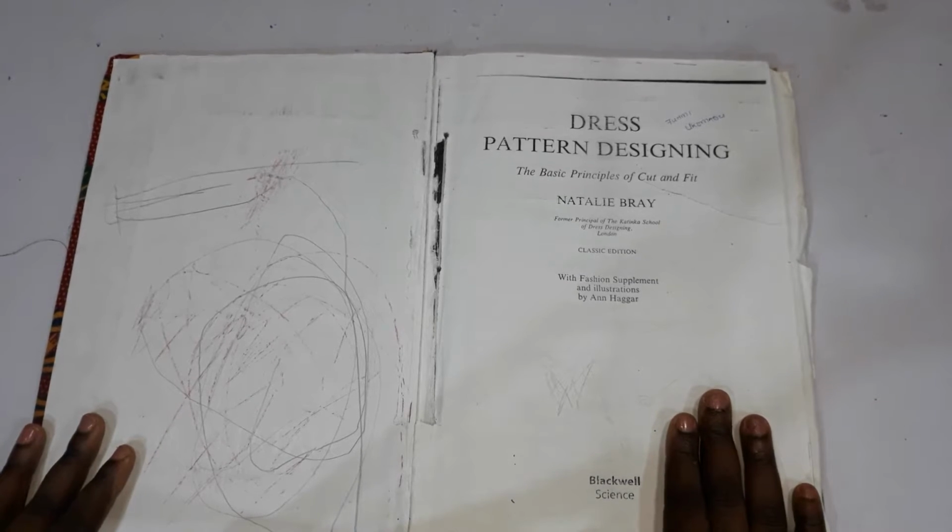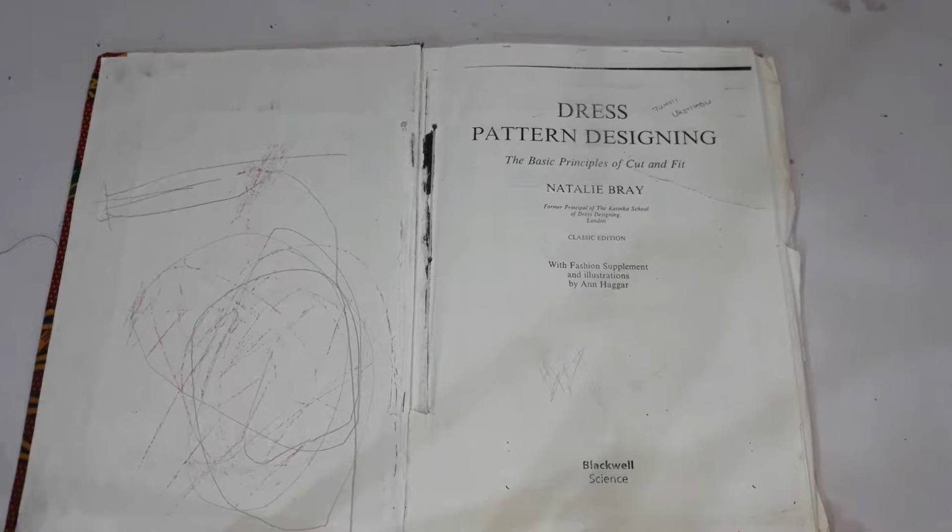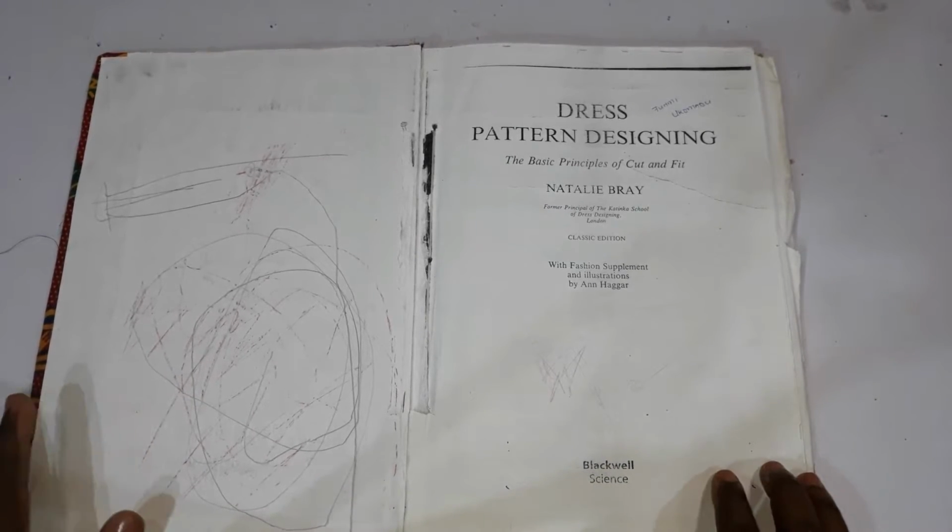Hey guys, so this is the book that we'd be working with. This is the book that would be the foundation for drafting the Natalie Bray bodice pattern.